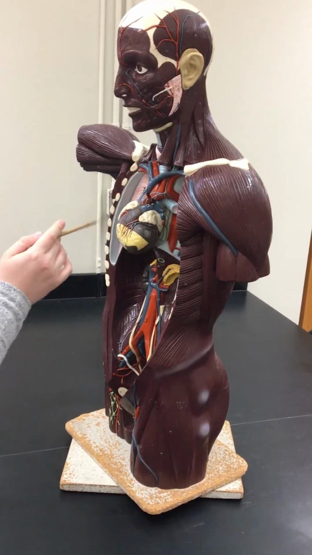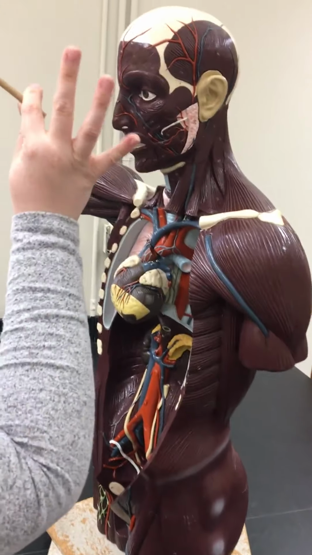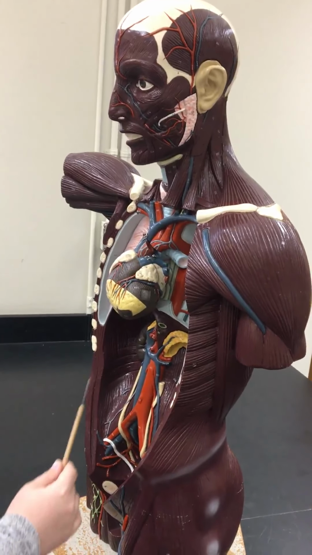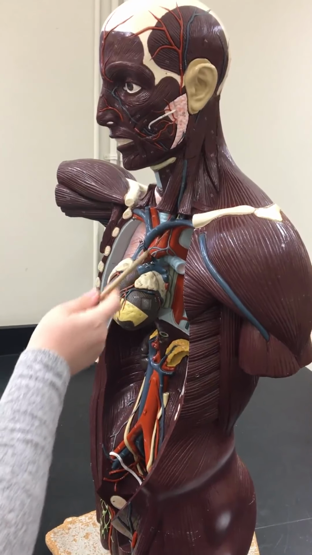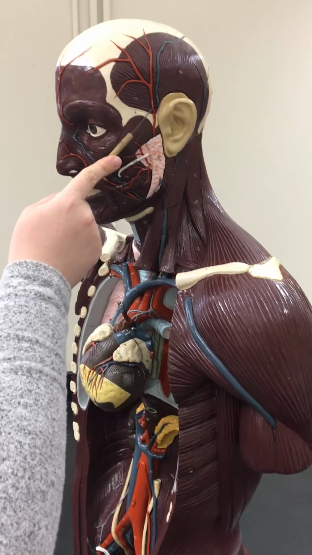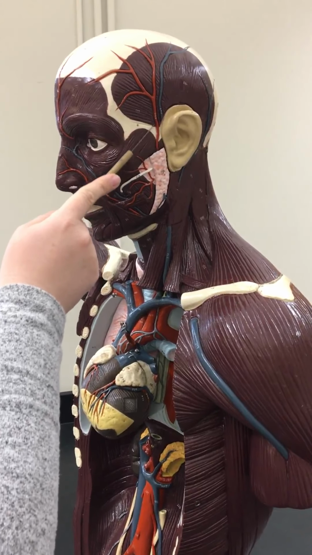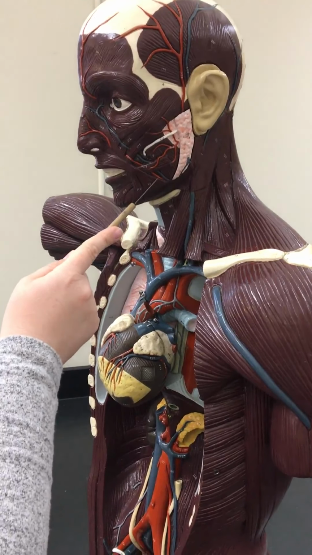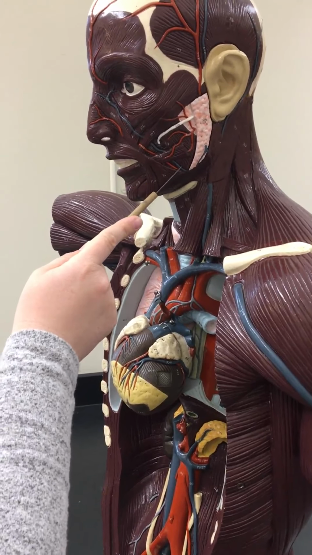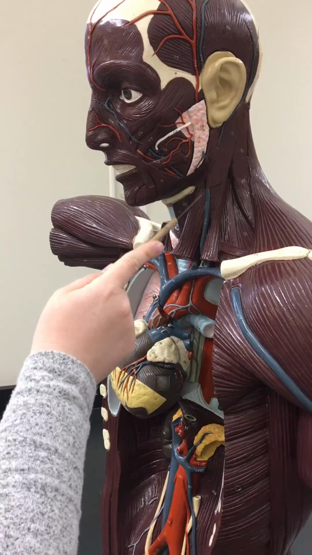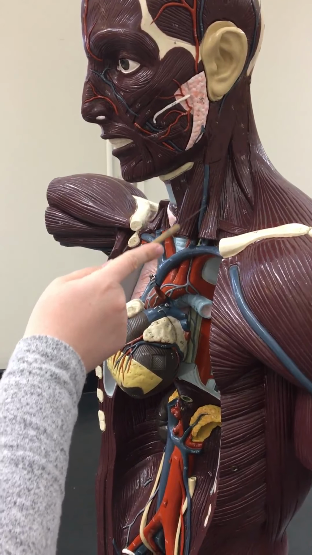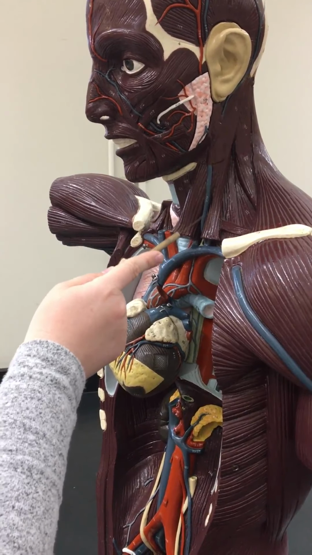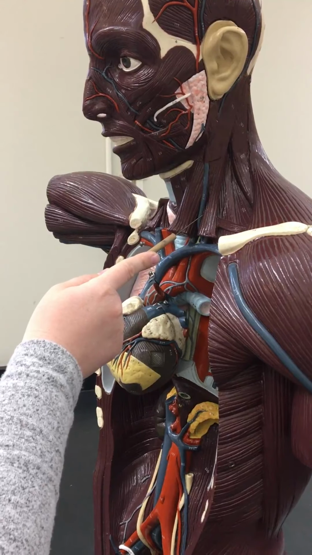our dark torso model. We have a lot of terms on here, so I'm going to try to hit all of them. If we start at the top, we get the superficial temporal artery. And we have the facial artery and vein. Now as we go down into the neck, this very superficial vein is the external jugular vein.